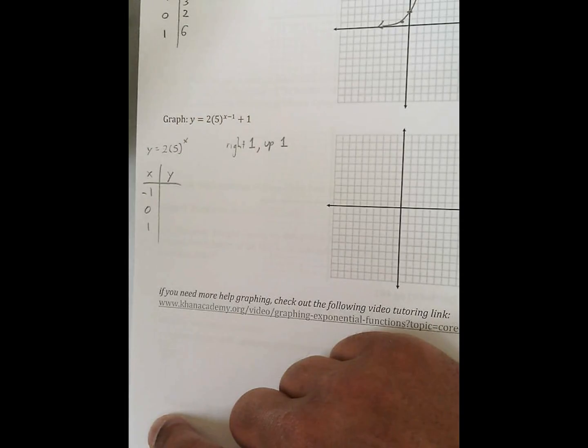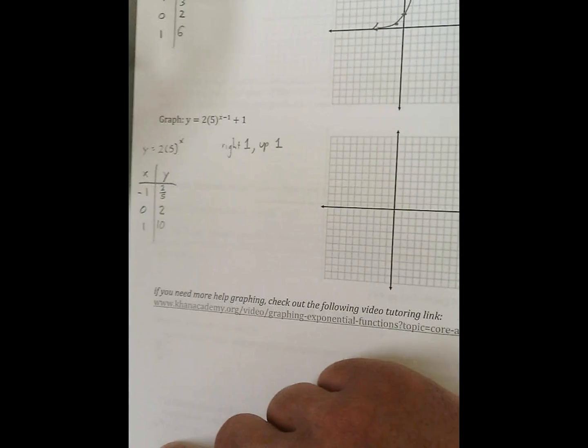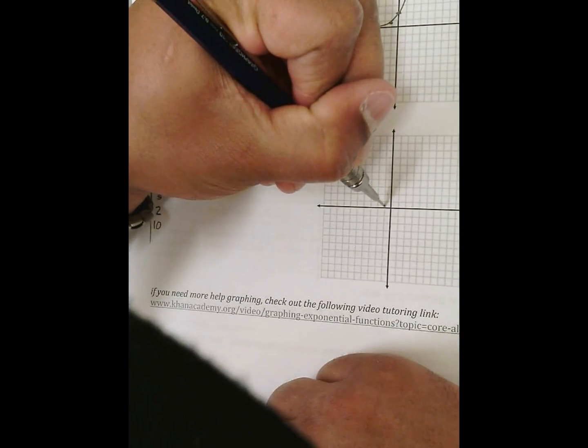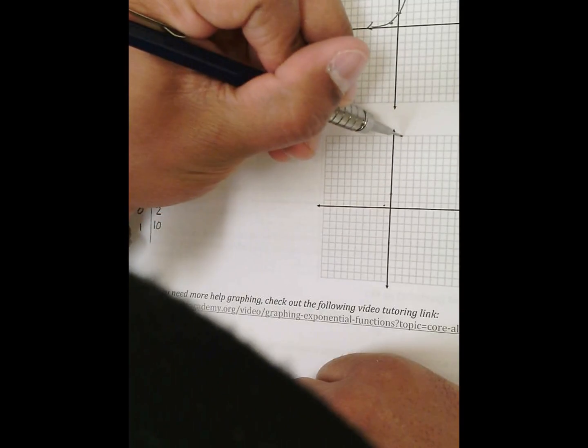Same process here. So when x is 0, y is 2. When x is 1, that's going to be 10. And then -1, that's going to be 2/5. So I'm going to go ahead and plot this kind of just lightly, and then I'm going to shift everything. So -1, 2/5 is about there. 0, 2, and 1, 10: 1, 2, 3, 4, 5, 6, 7, 8, 9, 10.